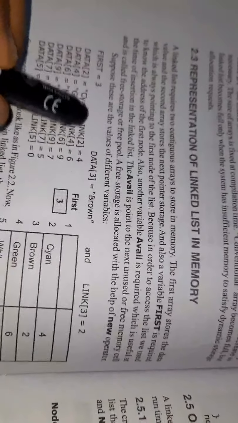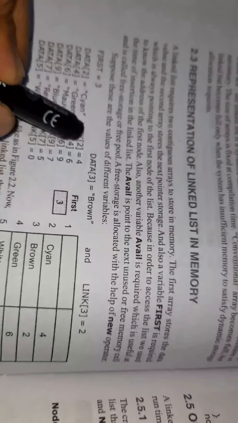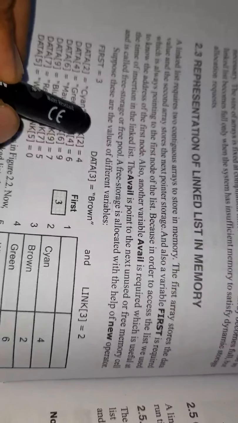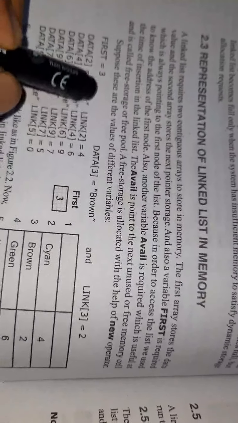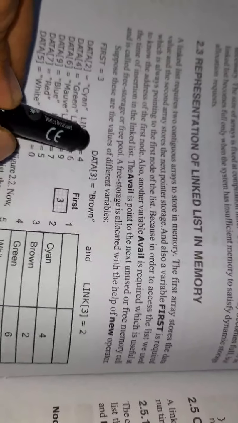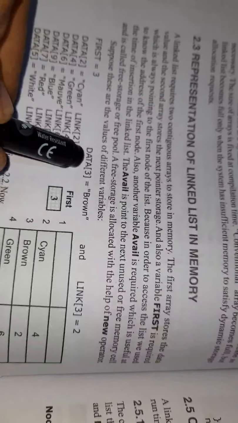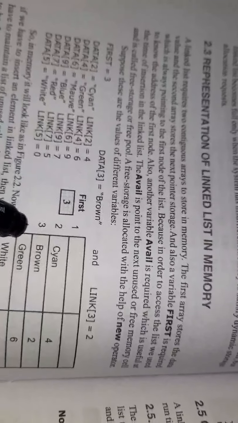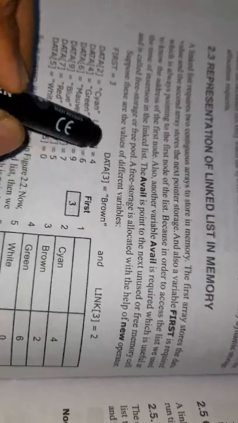That is by the memory location. You can see here in the second box, the link address is mentioned for the next data, that is 4. So 4 is the address of the color green, so that's why it's mentioned here.